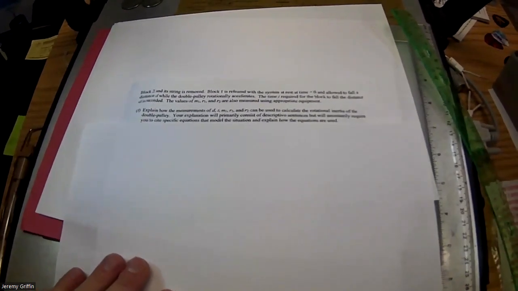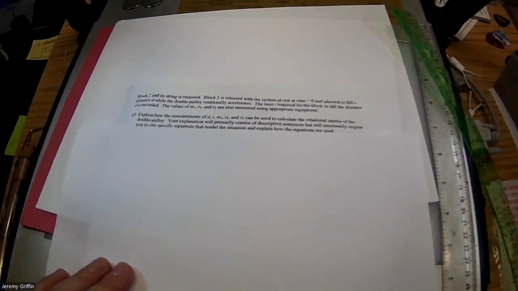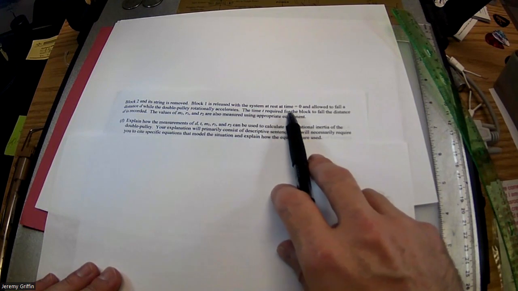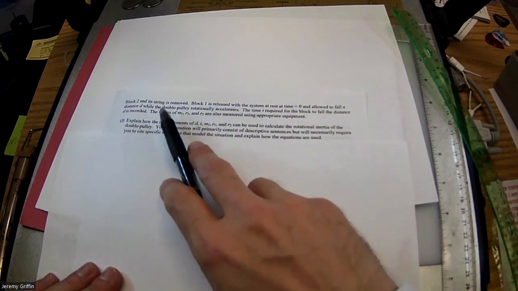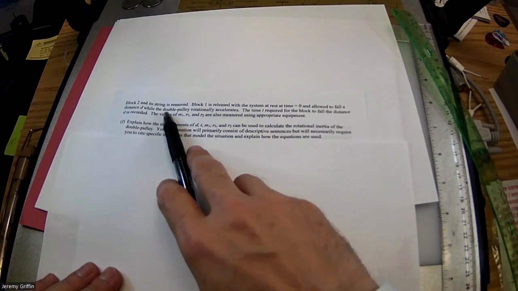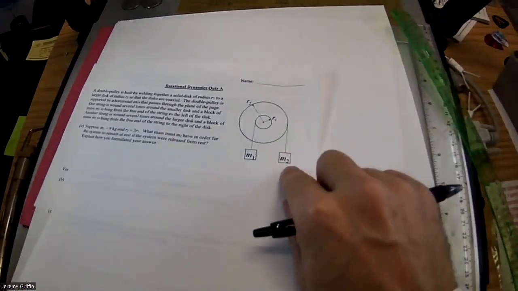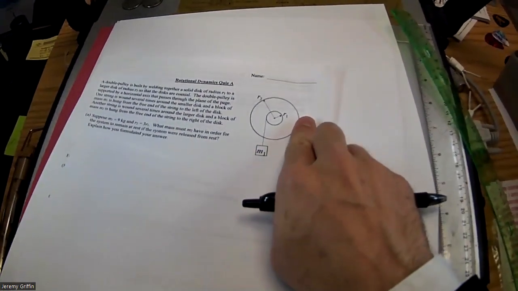Block 2 and its string is removed. Block 1 is released with the system at rest at time 0 and allowed to fall distance d, while the double pulley system rotationally accelerates. So let's go back and look at this picture again. We're getting rid of block 2. Boink, he's gone. You guys got that?